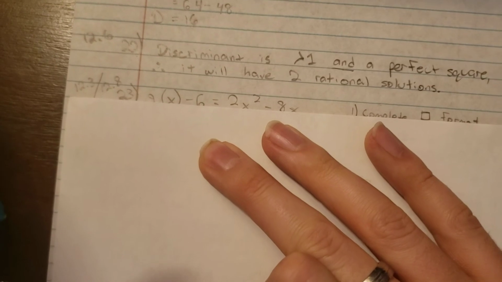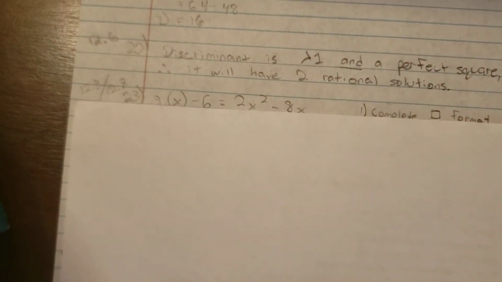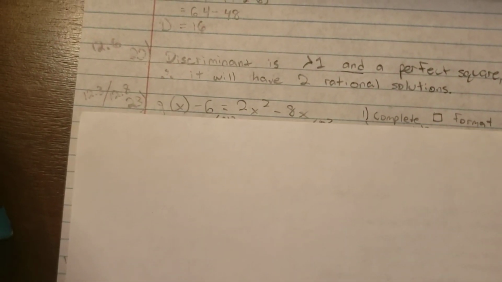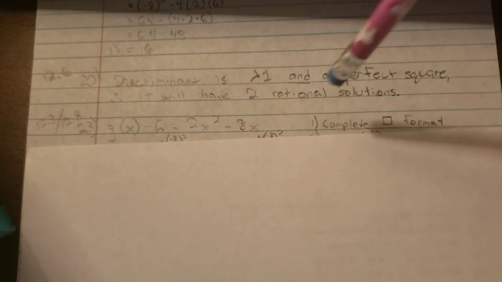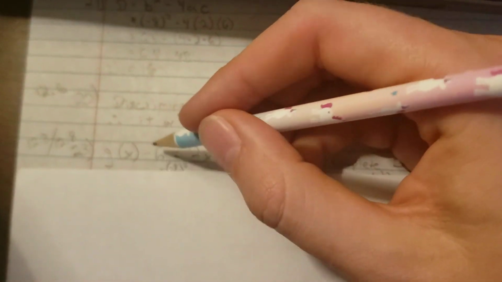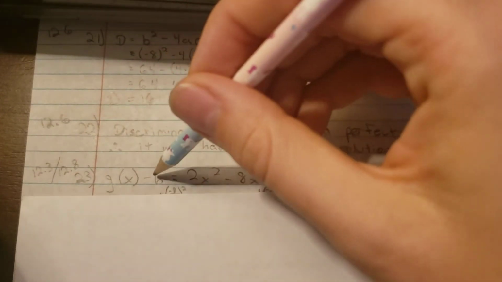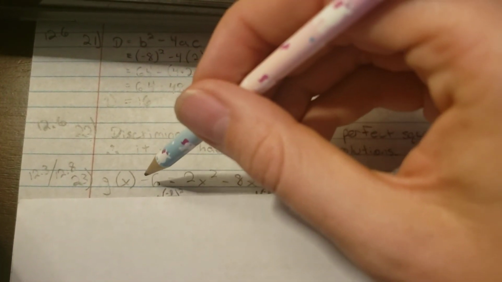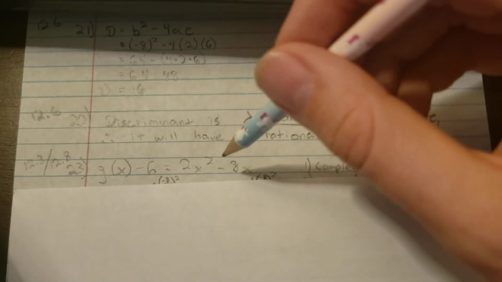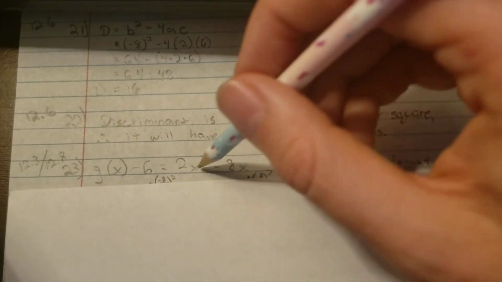All right, everyone's favorite. This is from 12.3 and 12.8 notes. So what I've done is I wrote it in complete the square format, which means that my g of x and my constant are on the same side of the equation, and then my variables are over here.